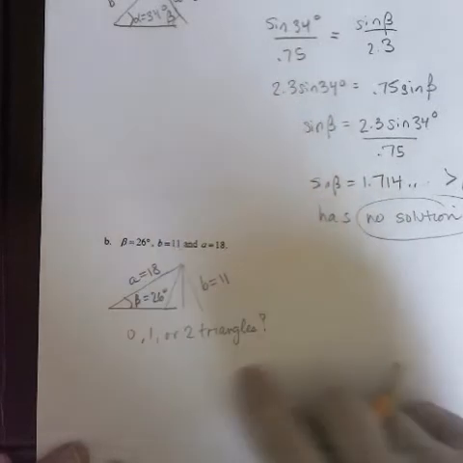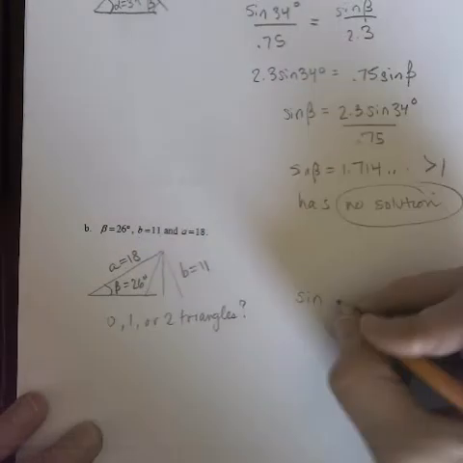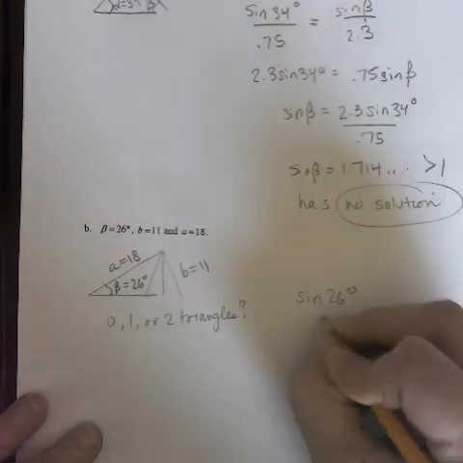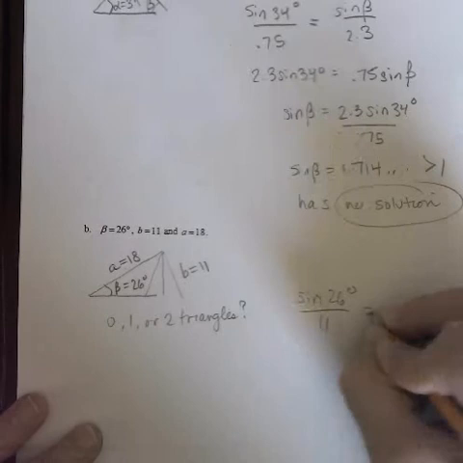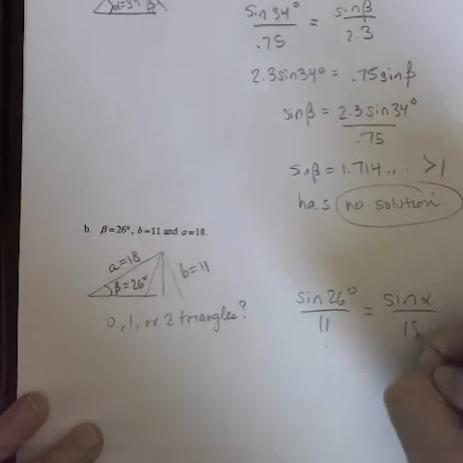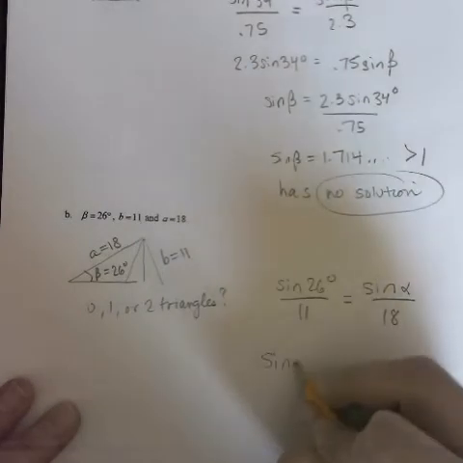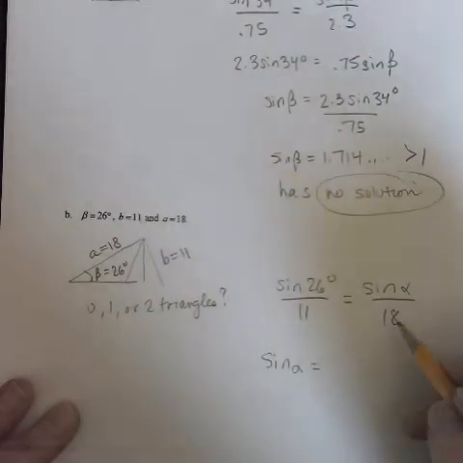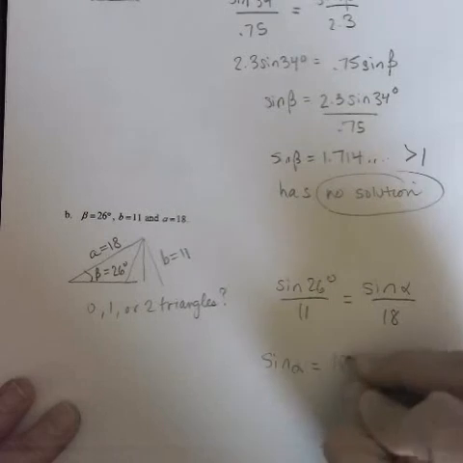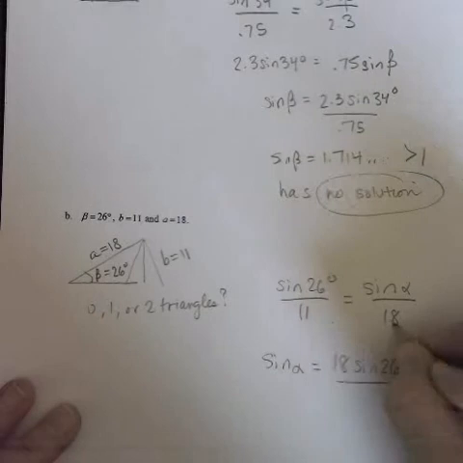Sine of 26 degrees over 11 equals the sine of, so this is A, so I'm going to use alpha over 18. So sine alpha equals 18 sine of 26 degrees over, so cross multiply, the 11 would go here, but then when you divide by 11.